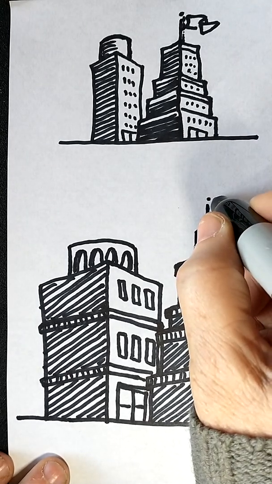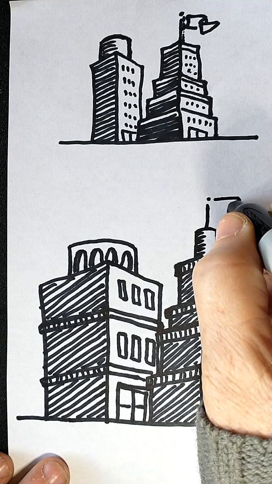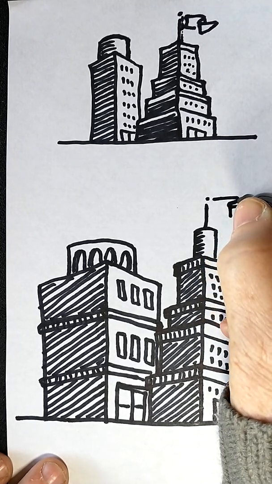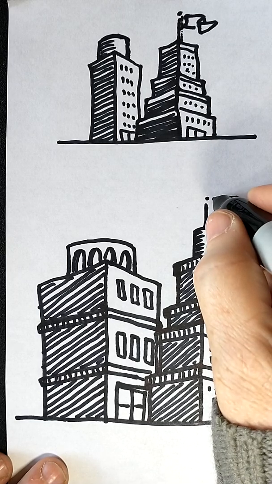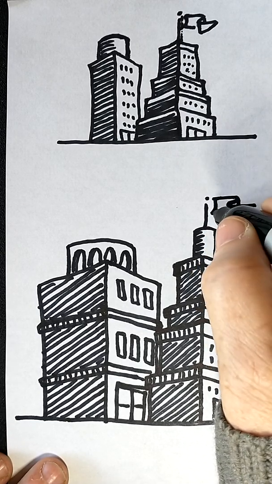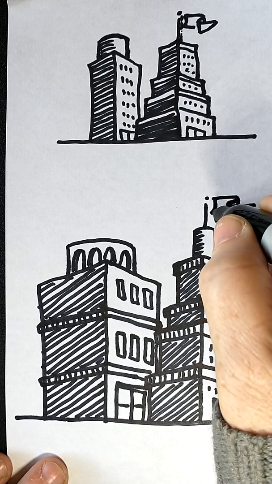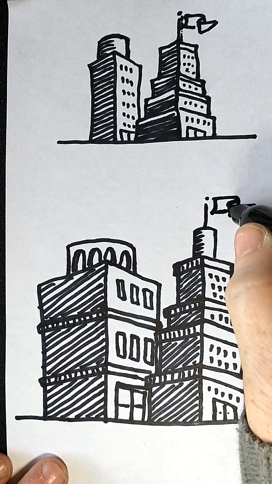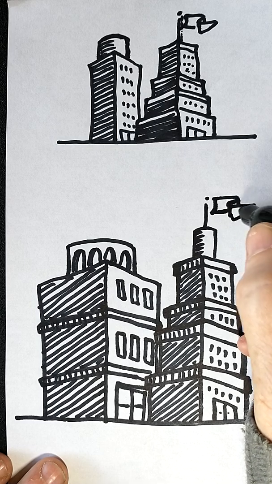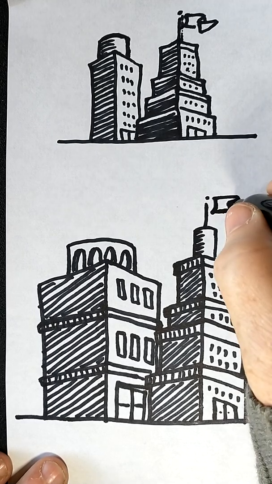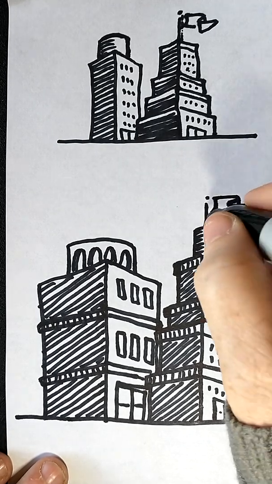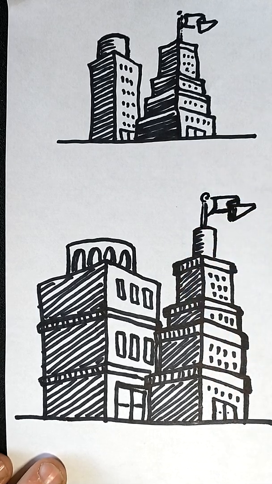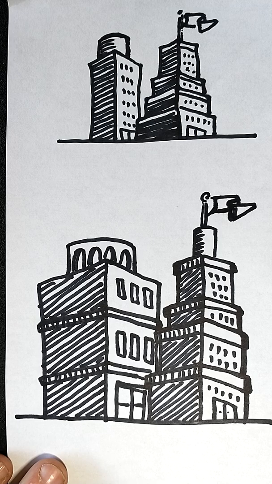And I'm going to go out, back in, out, straight down, straight down, straight down, over, till I hit the flag. And here's where I bent. And now I can come up, and I made my flag be kind of a triangular flag. And I added some thickness to my pole.